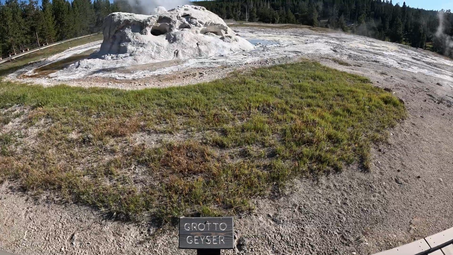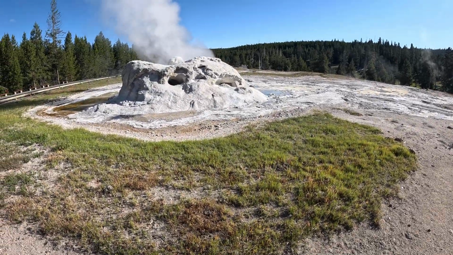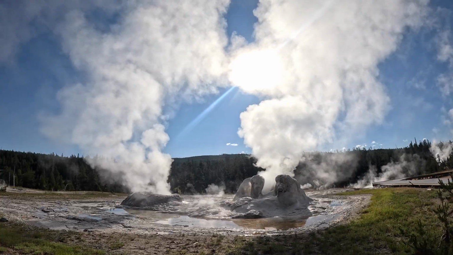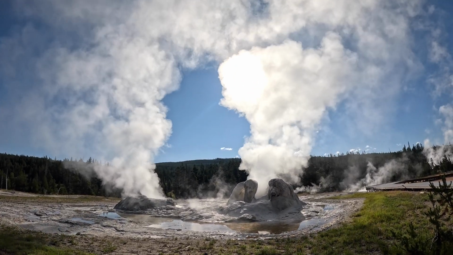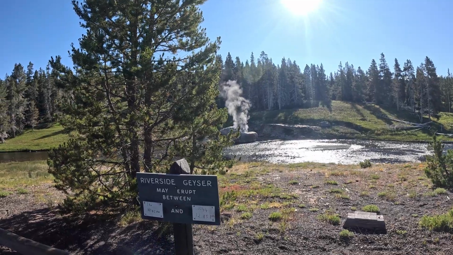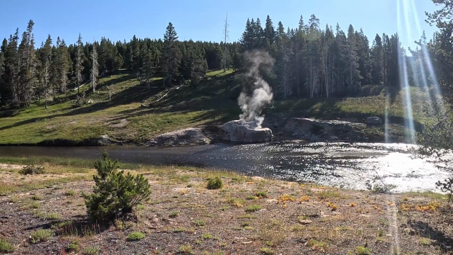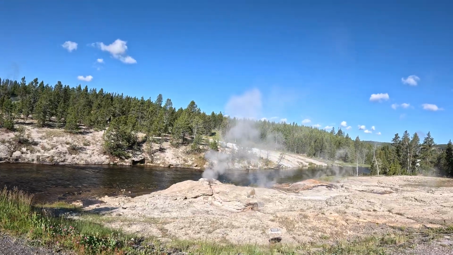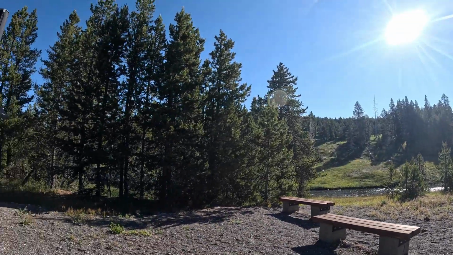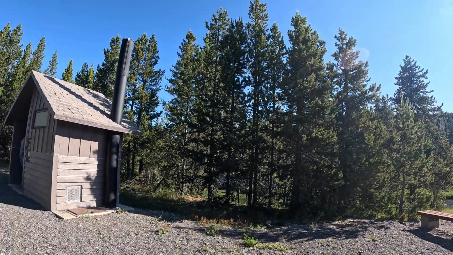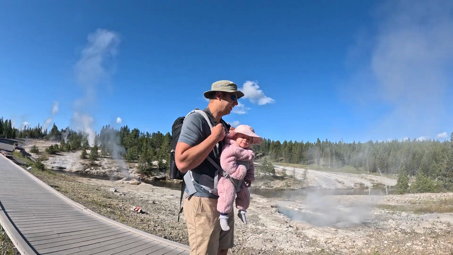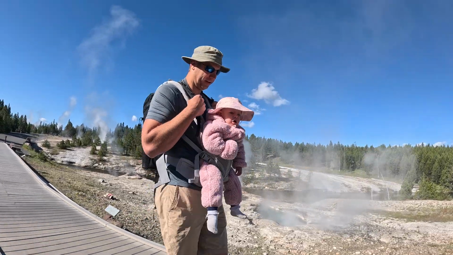Grotto's eruption can vary from 50 minutes to more than 24 hours. The unusual shape of the cone of Grotto Geyser has long captured the imagination of explorers, artists, and visitors. Riverside Geyser is located along the Firehole River. It is a cone-type geyser, and when it erupts, it arcs over the river. About 1.8 miles in and by the Riverside Geyser is a bathroom and sitting area and trash, which is very convenient.